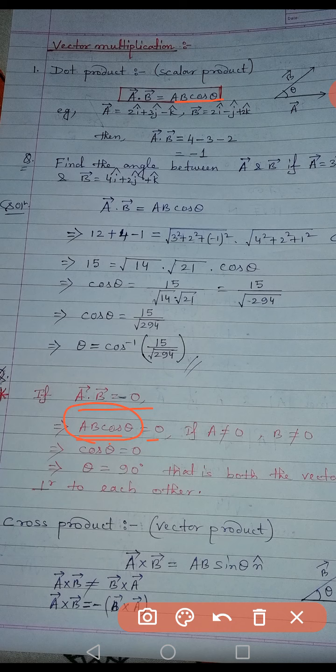Now here clearly, for this sum, a is not 0, a is non-zero, it is root 14. B is non-zero, it is root 21. So in case a is not 0, b is not 0, then the only option that has to be 0 is what? Cos theta. So cos theta will be 0, and cos theta 0 means theta should be how much? 90 degree.